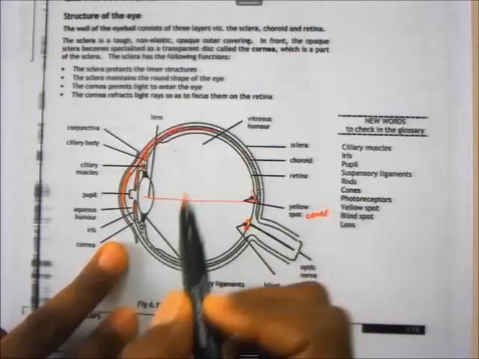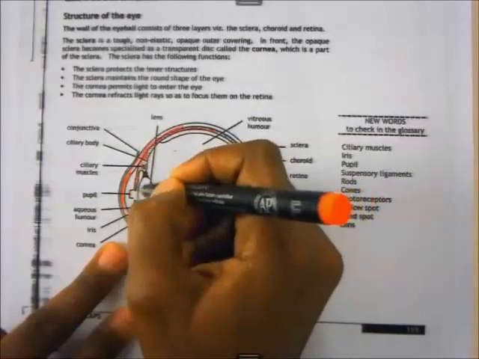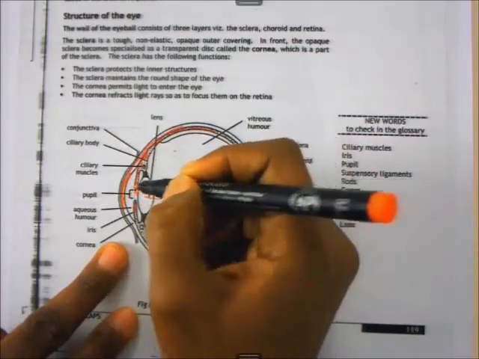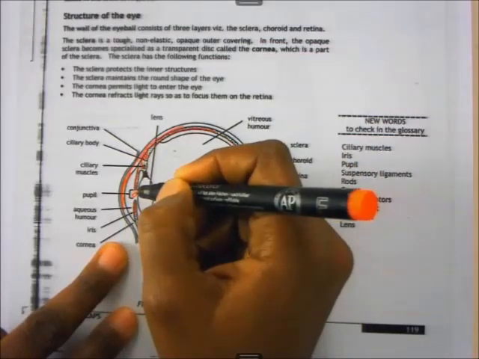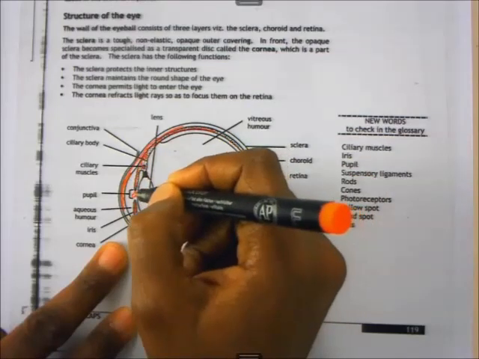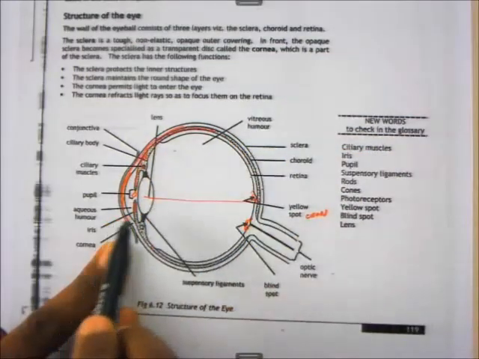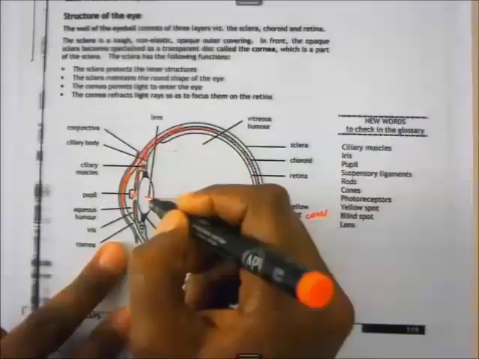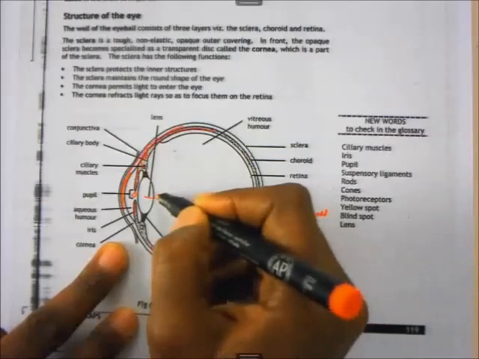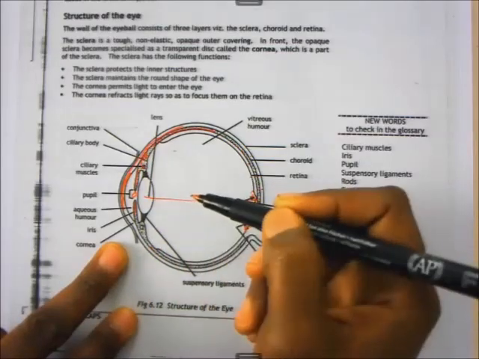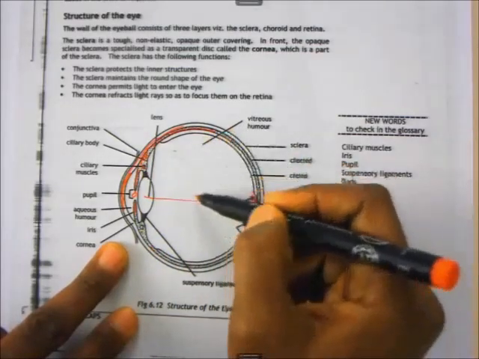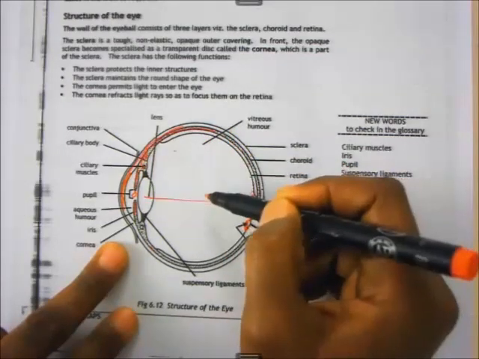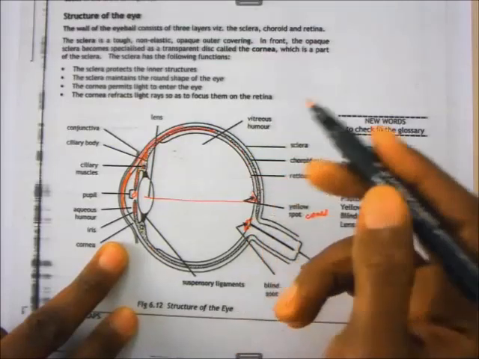And then in the middle of the iris, there is an opening. This opening, which is found in the center, is called the pupil. We will talk about the function of the pupil later on. And then we have another part behind the lens, which is called the vitreous cavity. This vitreous cavity is filled with a fluid which is called the vitreous humor.